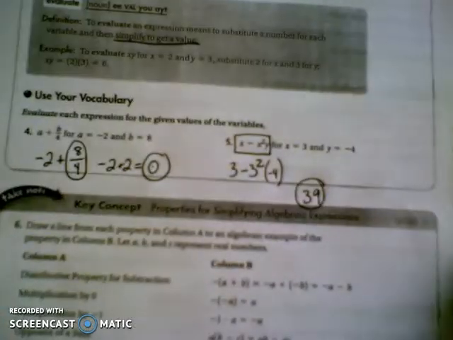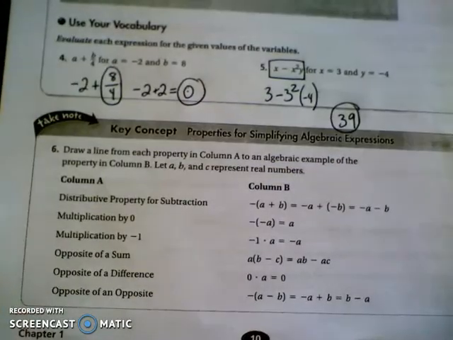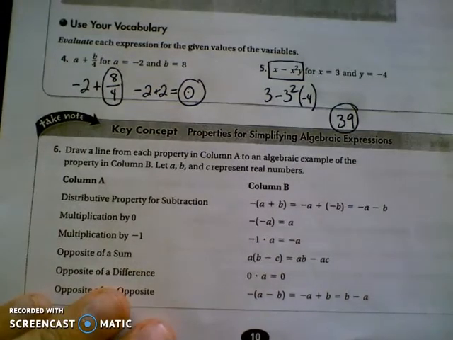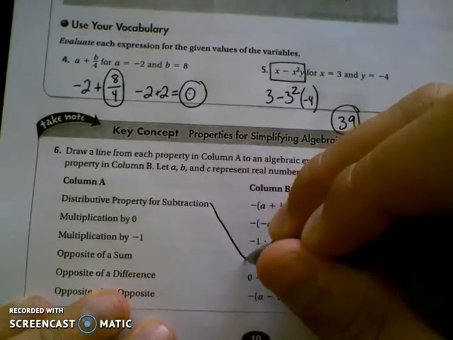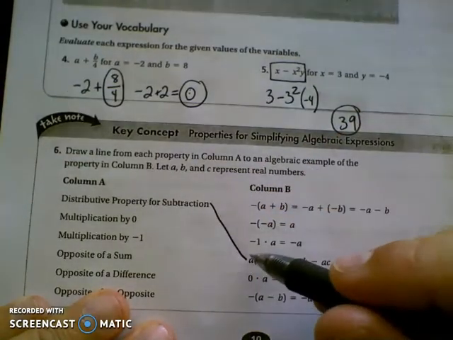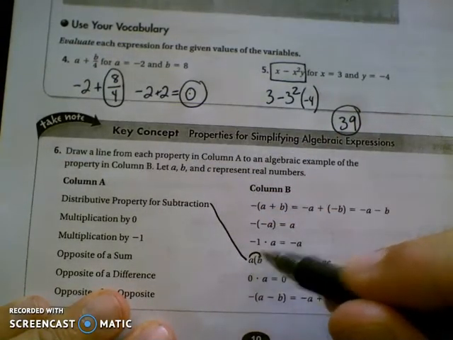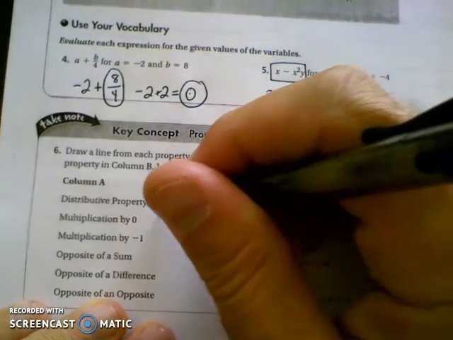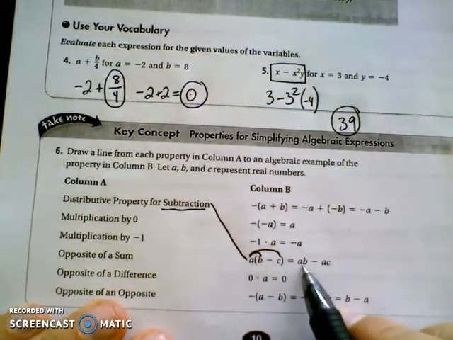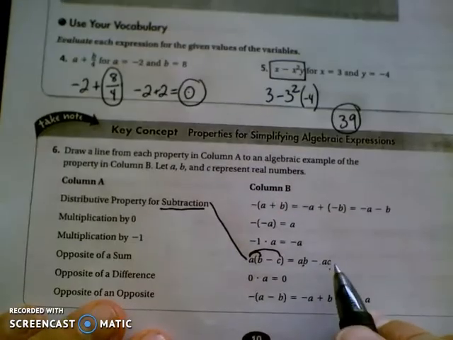Alright. So next part, 6, key concepts. We're going to do a little matching here. Distributive property for subtraction is going to be this one right here. Distribute, remember, it means to take the outside number and carry it to the inside. And there's also subtraction going on, so now you have that part of the word. And that equals a times b minus a times c.